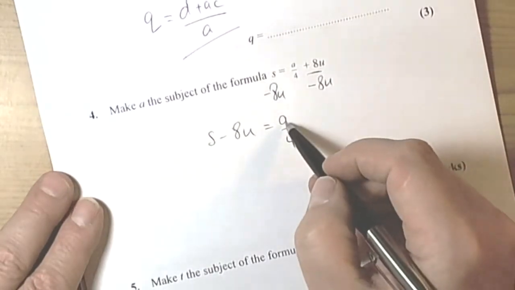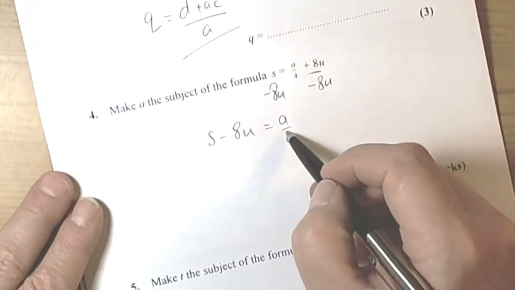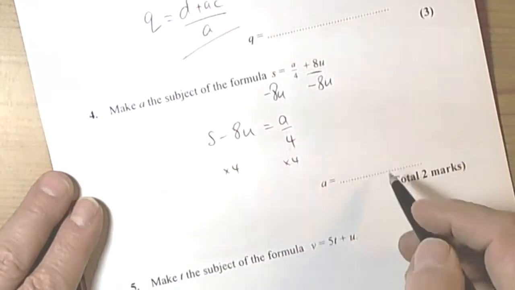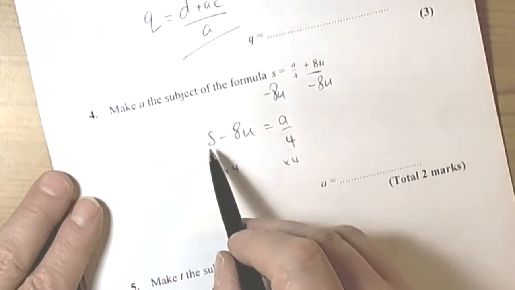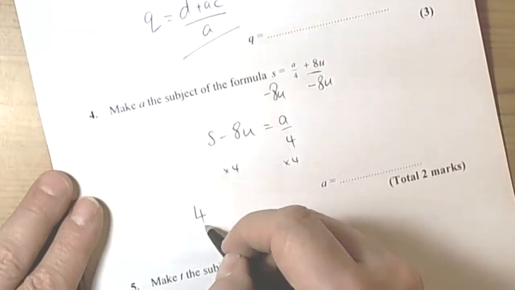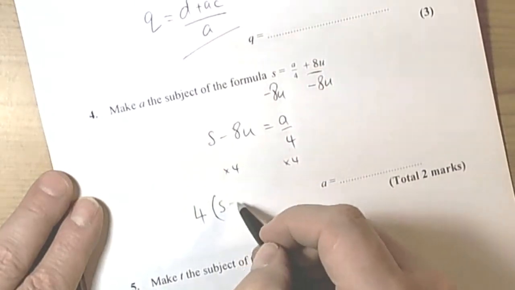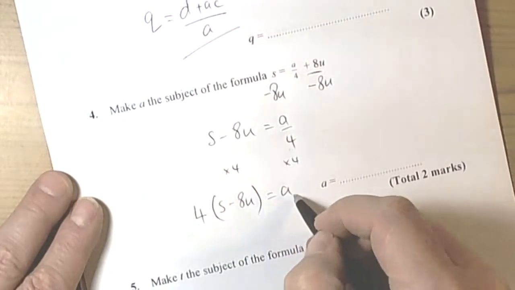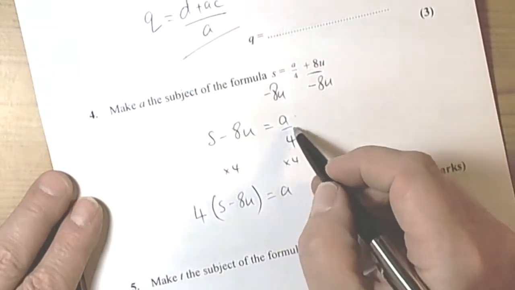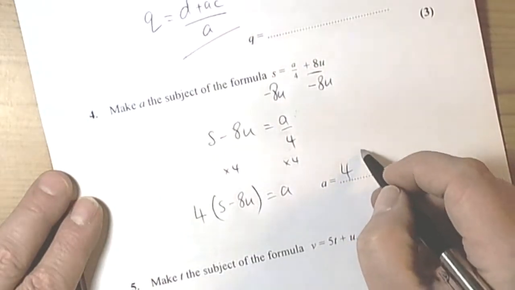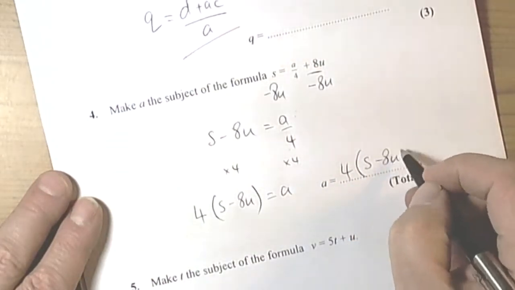So the only thing I've got to move now to make a the subject is to move the divide by 4. So times by 4, times by 4. The only thing to be careful of here is that we've got s minus 8u, and that's been multiplied by 4. So we put the s minus 8u in a bracket to make sure that it's all being multiplied by the 4. And then that equals the a. 4 on top, 4 divided by 4 is 1, so we're left with 1a. So our final answer is 4 bracket s minus 8u.